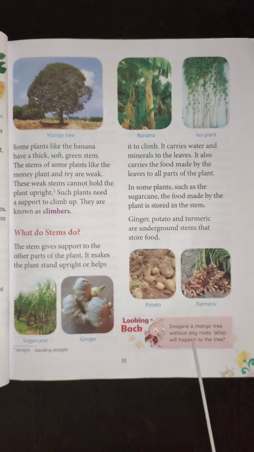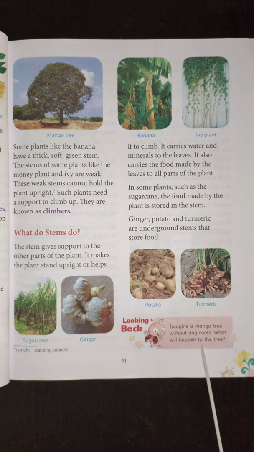Now, looking back, imagine a mango tree without any roots. What will happen to the tree? Just imagine if you see a mango tree without any root. Definitely it will be on the ground. It will topple, it will fall, because the root helps the plant or tree to fix to the ground. So when the root is not present, definitely it will fall down.